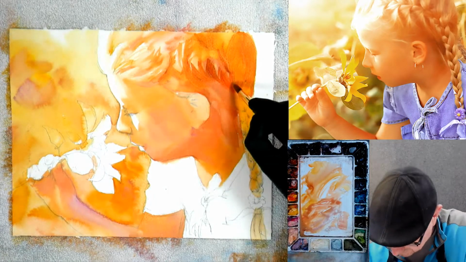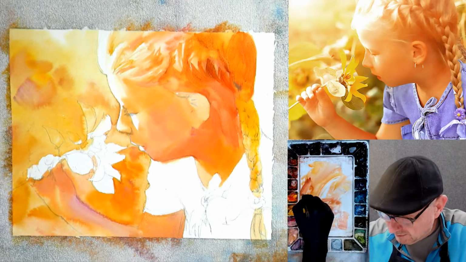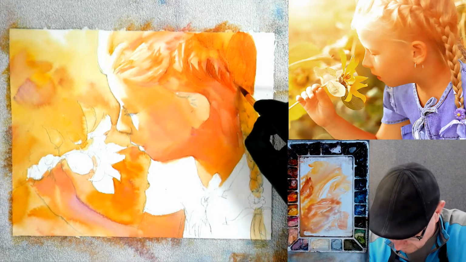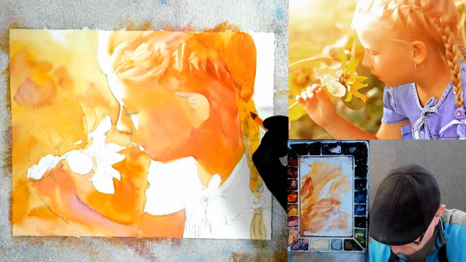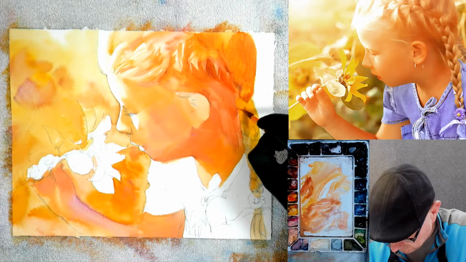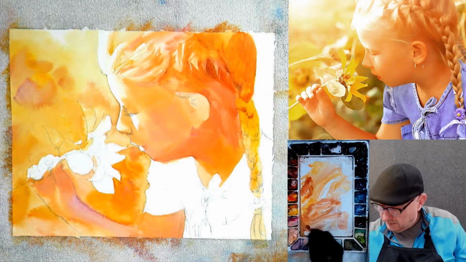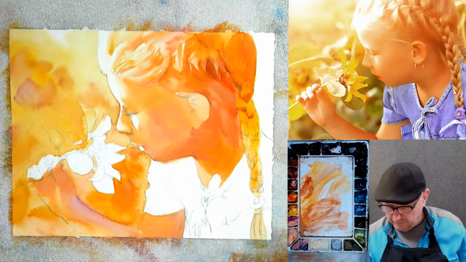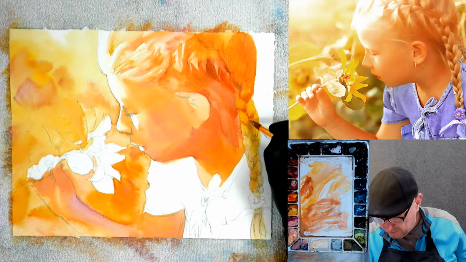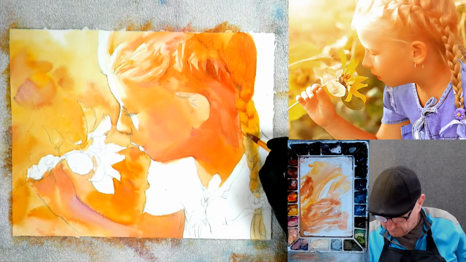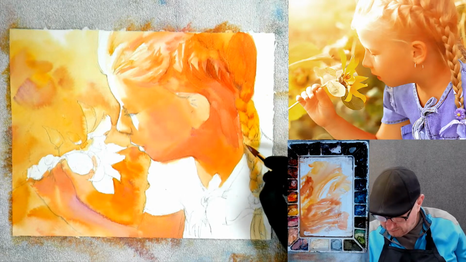And these darks that go into the braid here, I'm going to make them soft because it's wet, but I'm going to make them just slightly darker. Because I penciled that in. I put that in with shading. So I kind of know where it has to be dark. I'm just covering up my pencil lines to do the dark part of the shade.